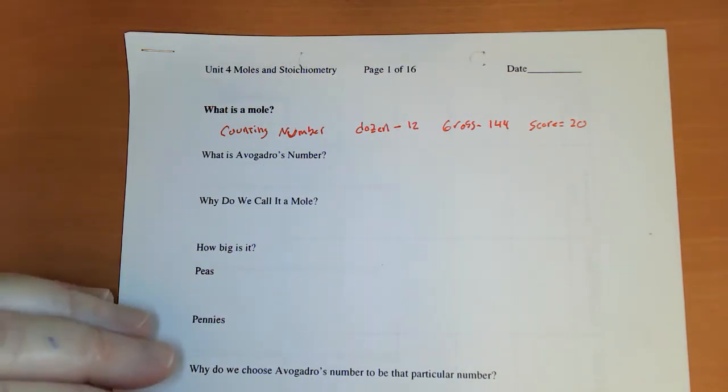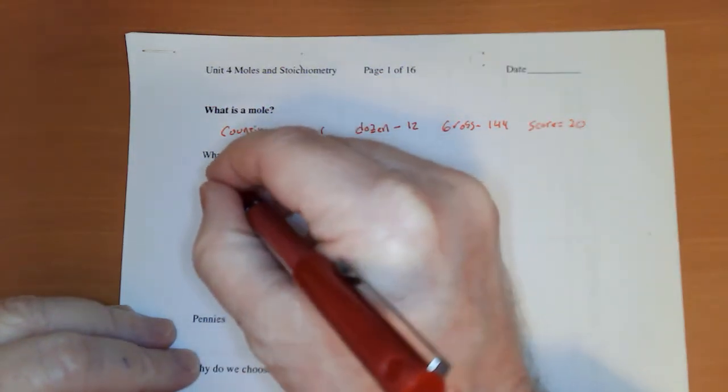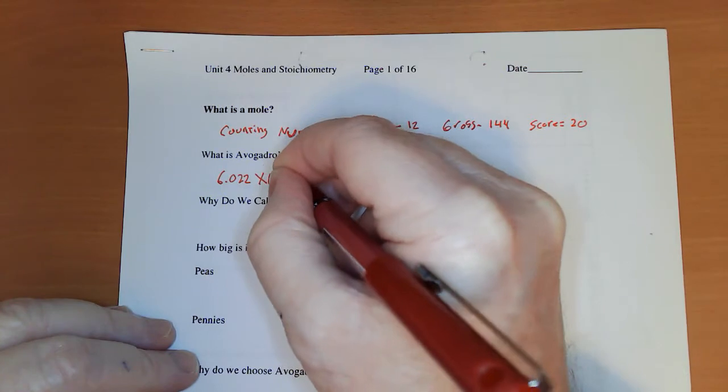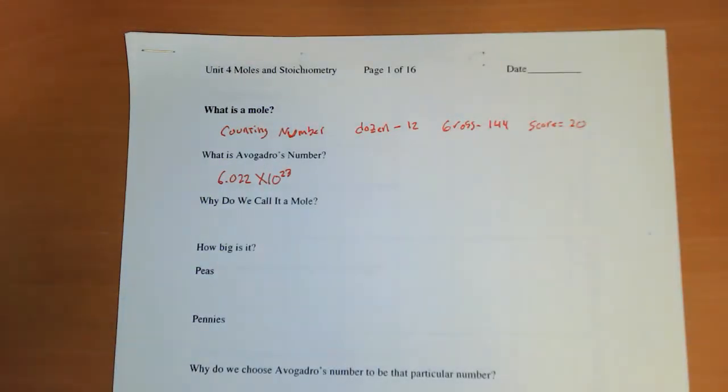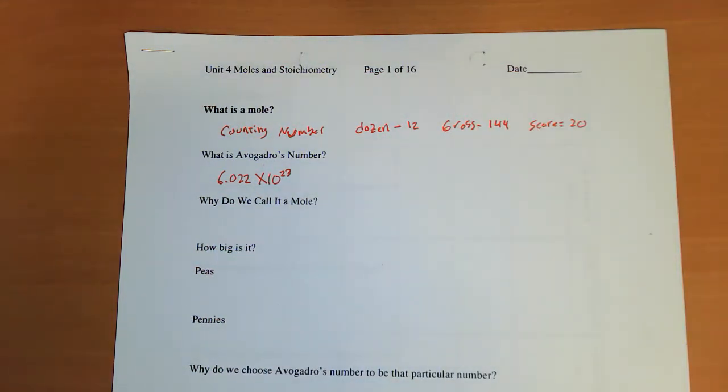Now, a mole is made up of Avogadro's number, 6.022 times 10 to the 23rd pieces of whatever it is we're talking about. If I have a mole of water molecules, I have 6.022 times 10 to the 23rd water molecules. If I have a mole of Cadillacs, I have 6.022 times 10 to the 23rd Cadillacs. That's not actually possible, but you get the idea.